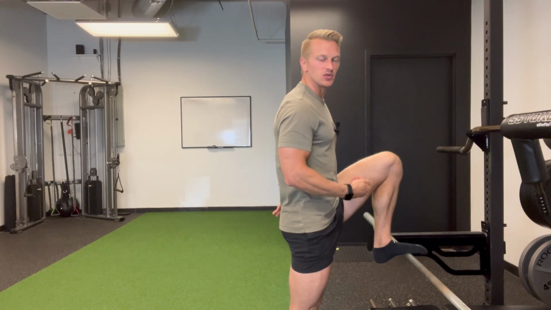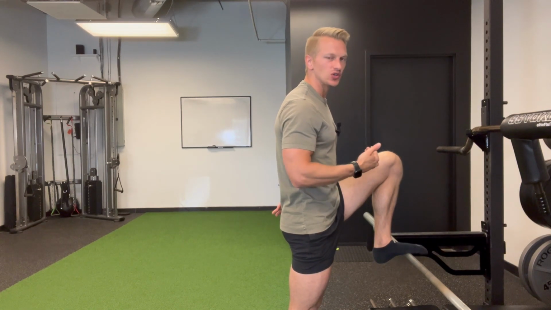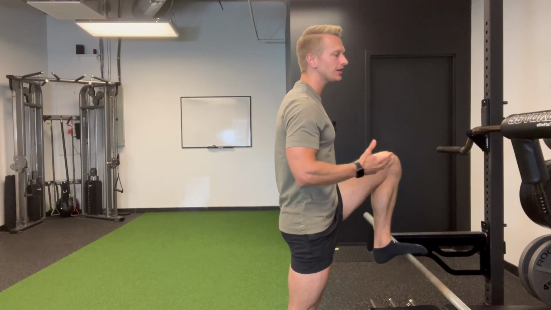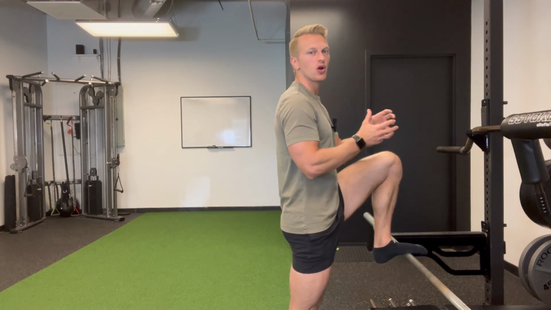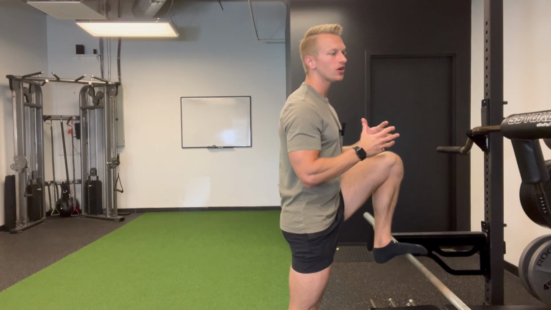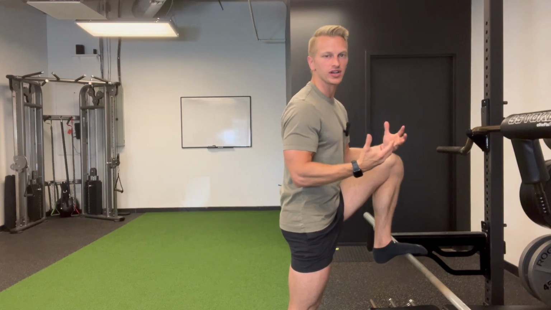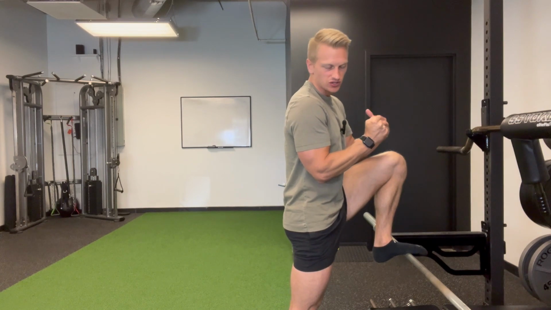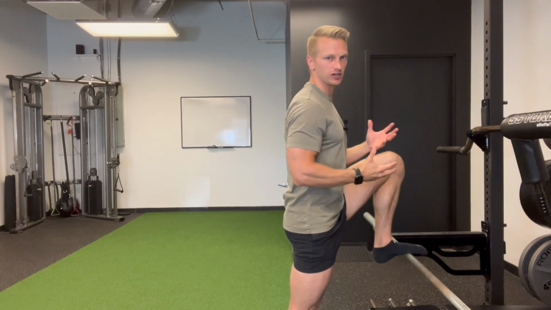Now the other reason why we're choosing a unilateral compared to going down into a bilateral is because unilateral allows for the pelvis to rotate a little bit. It allows for a little bit more movement and freedom. Compared to a two-leg stretch or a bilateral stretch is going to compress more structures. And chances are this person's too compressed. We need to get them to move a little bit.